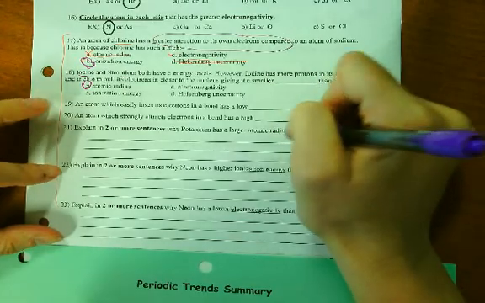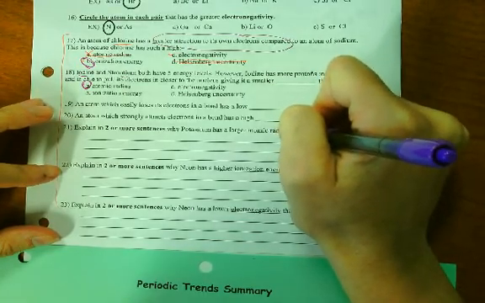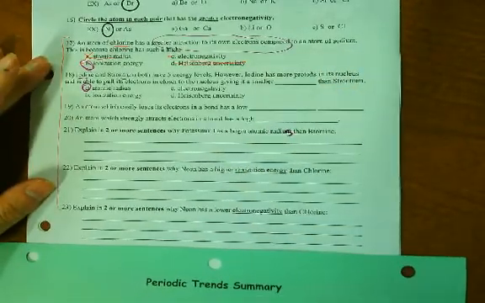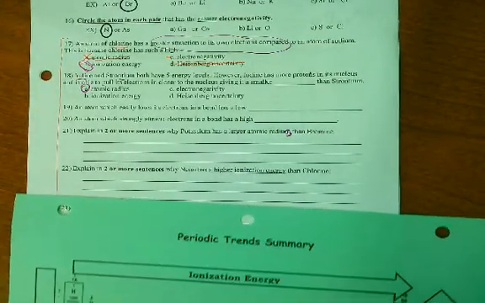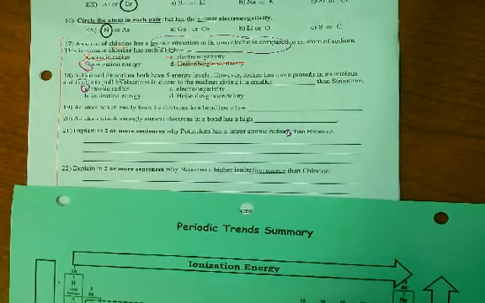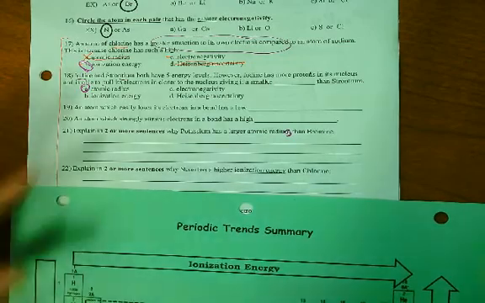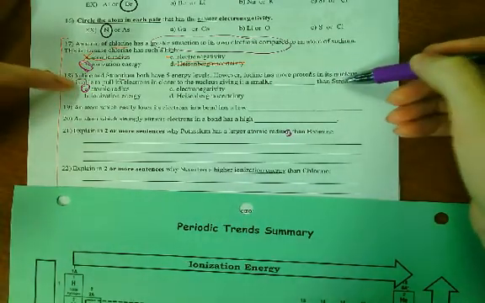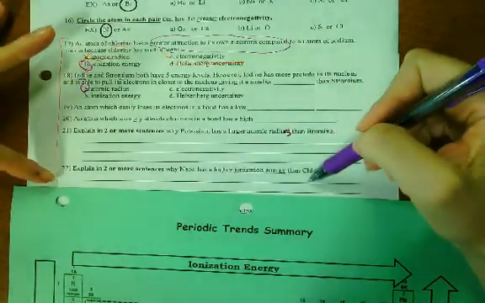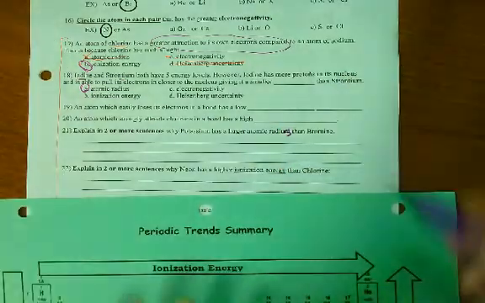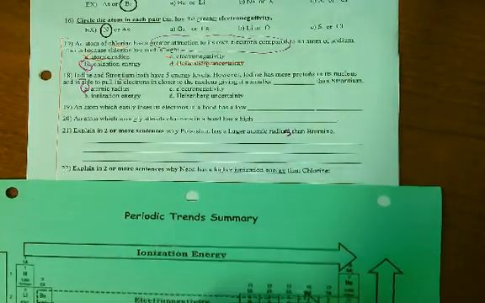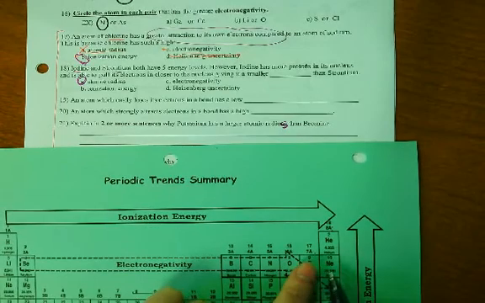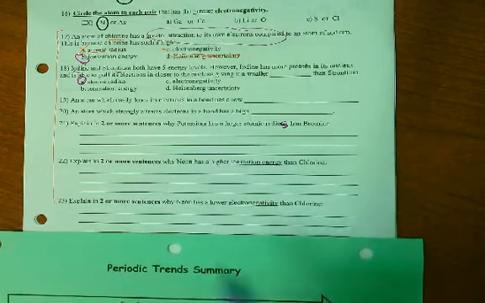Explain what atomic radius, it's radius, I should say radius. Explain why potassium, right here, has a bigger radius than bromine right here. This is this exact same question. It's that same idea. Why does neon have a higher ionization energy? Remember, ionization energy says how much you want to keep your electrons. So why does neon want to keep all 8 of its electrons? Why is that so important to it?